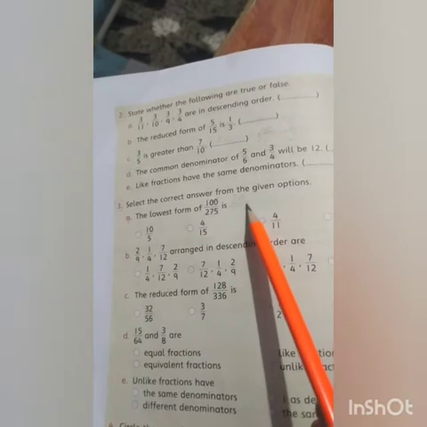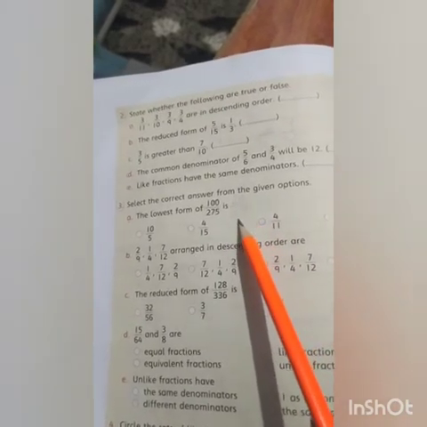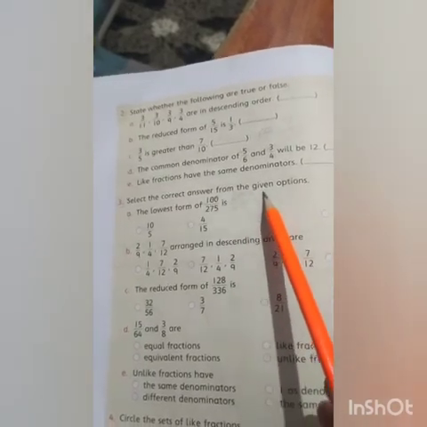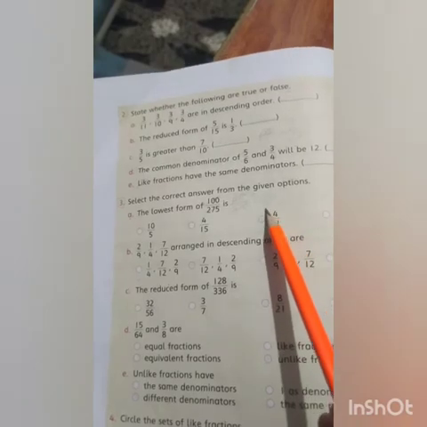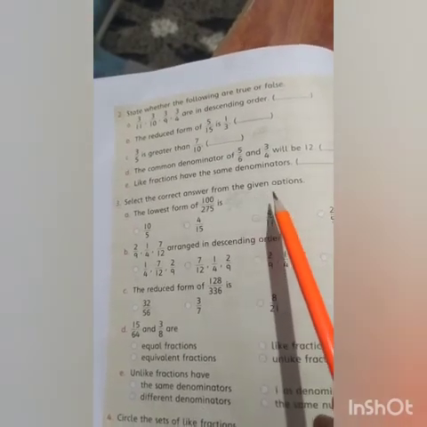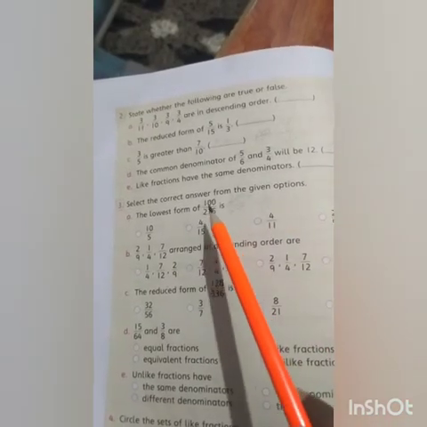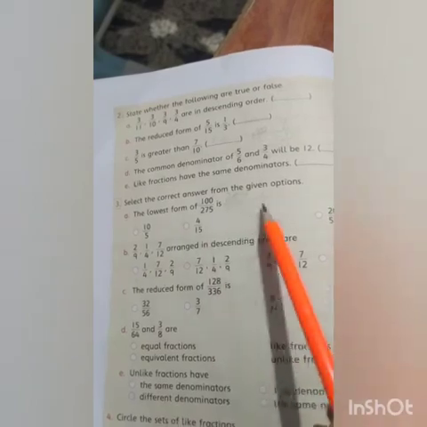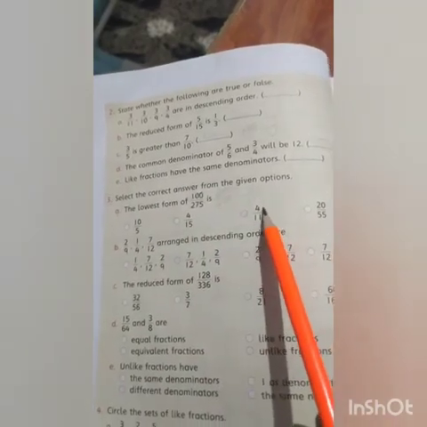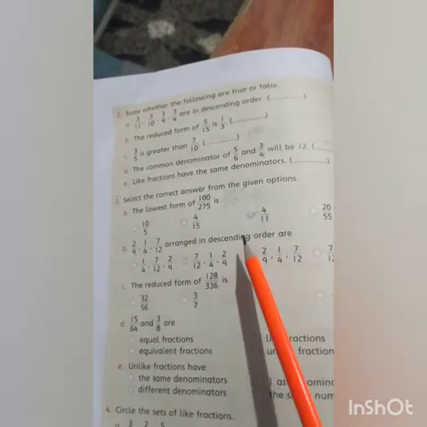Okay, and then we can divide it again with the 5. 5 1s are 5, 5 1s are 5, 5 4s are 20. Now further, we can't divide it more. So this is the lowest form of the fraction of 100 upon 275. So here we have an option, yeah, correct, 4 upon 11. This is the correct option that we find out.